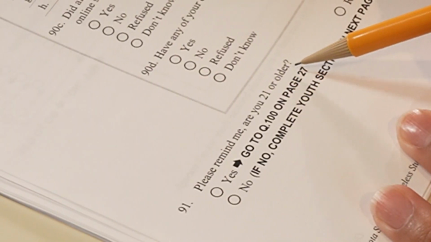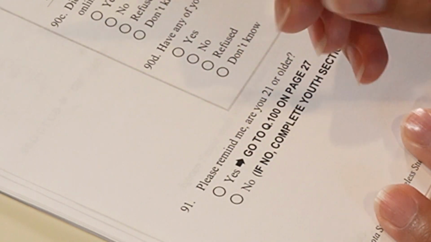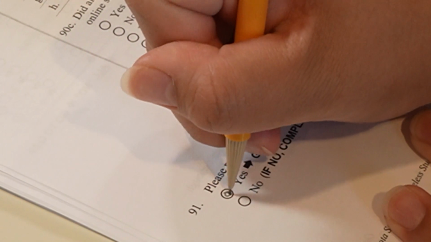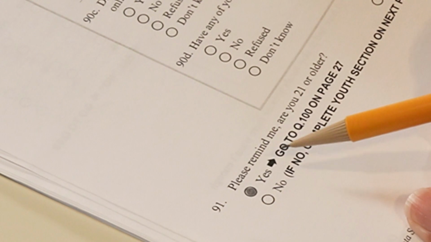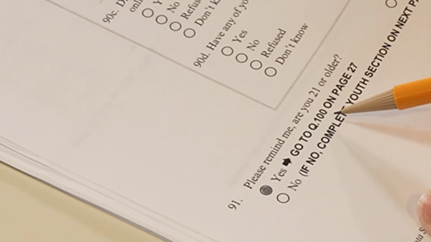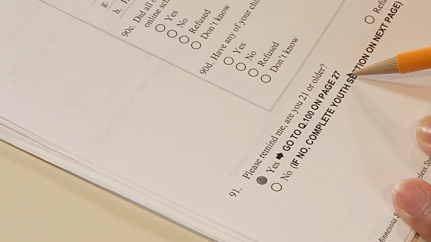Let's move on to the question, please remind me, are you 21 or older? If they are 21 or older, then they do not complete this section. However, if they say no, then you want to ask all of the remaining questions. Let's move to the last page of the survey.